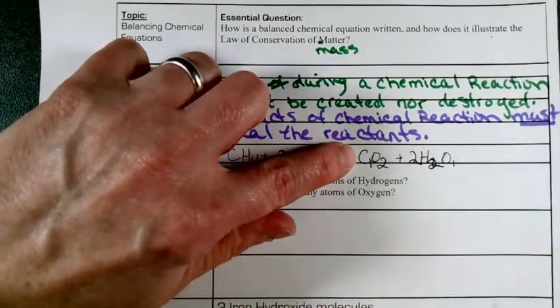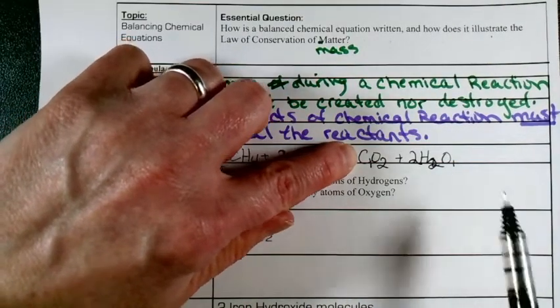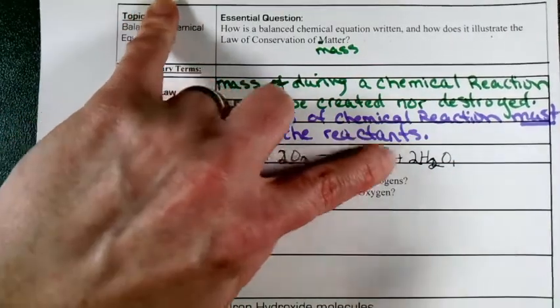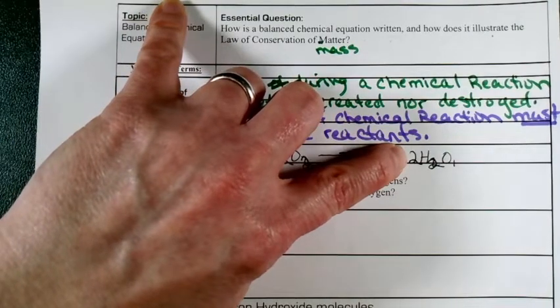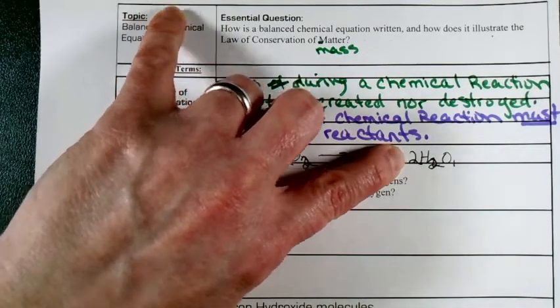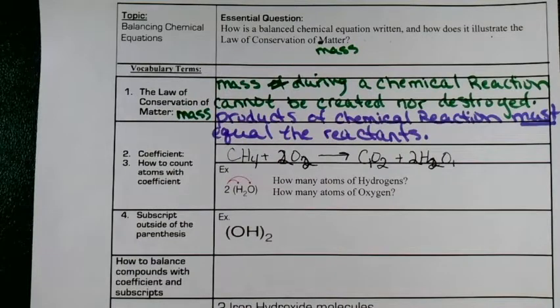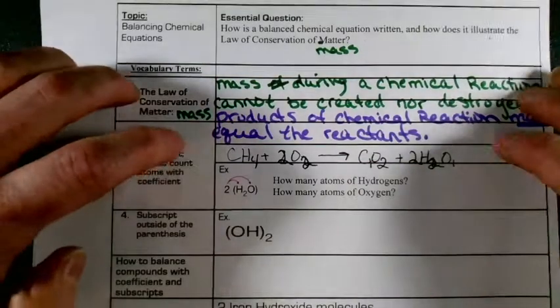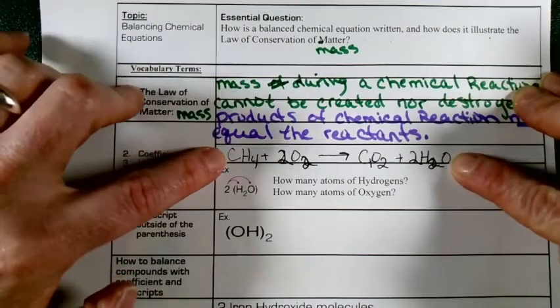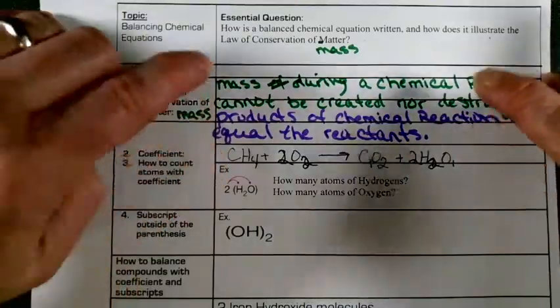We ended up with 1 molecule of the compound CO2, and 2 molecules of the compound water. We have the same mass for each one of those atoms. And that is the law of conservation of mass. Now we're going to go on and slowly introduce different pieces of how we're able to balance this and keep the law of conservation.